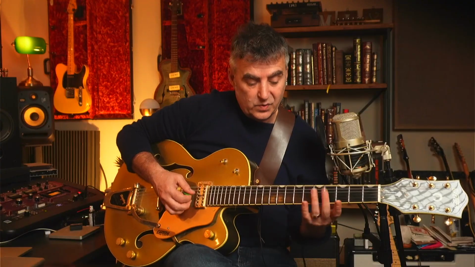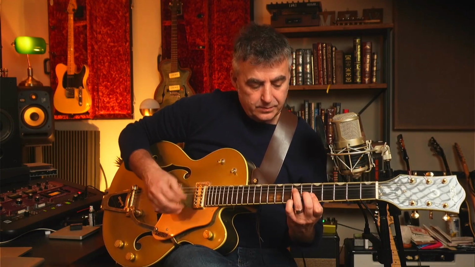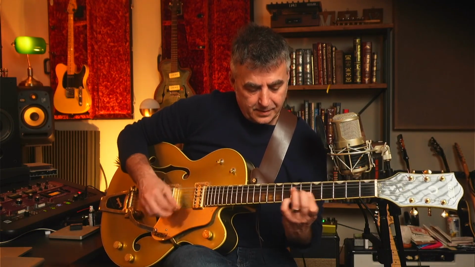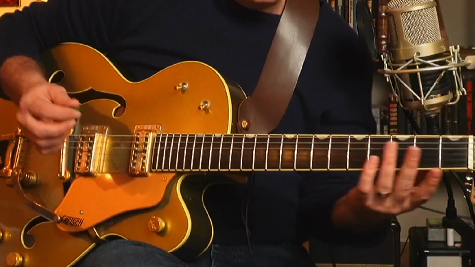Anything you ever play on a 6th string is the same on the 1st string as well. So if I play a 2nd right here, same thing. So adding a 2nd on top of chords, you get this kind of sound. You can play on minor chords.